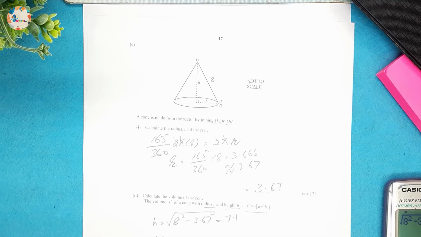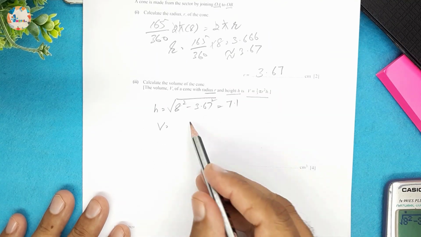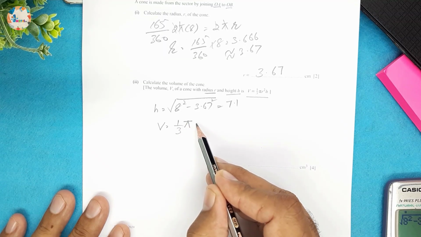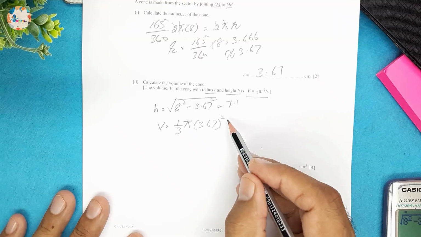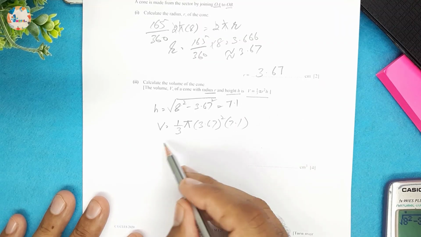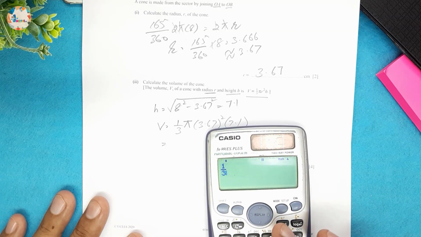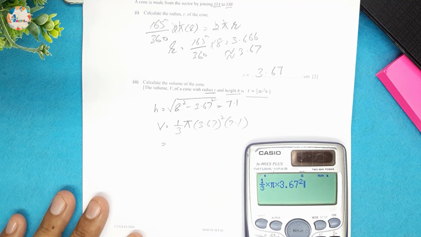So V is equal to, I'll move the page above so that you can see properly. So V will be equal to, this is the formula, V is equal to 1 by 3 into pi r squared, and the value of r is 3.67 squared into h, which is 7.1, and this value we can calculate: 1 over 3 multiplied by pi, then multiplied by 3.67 squared, and then multiplied by 7.1, and this will result in 100.14.